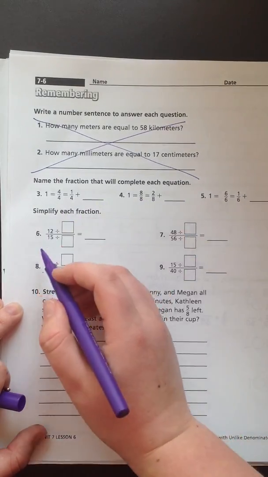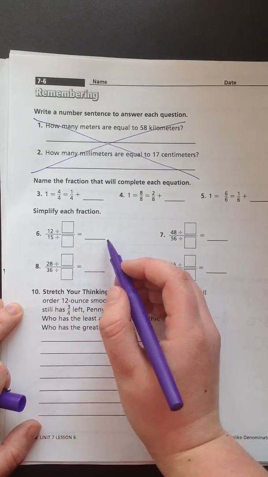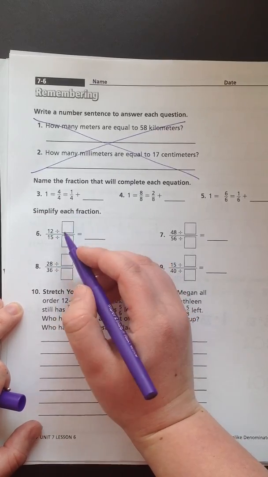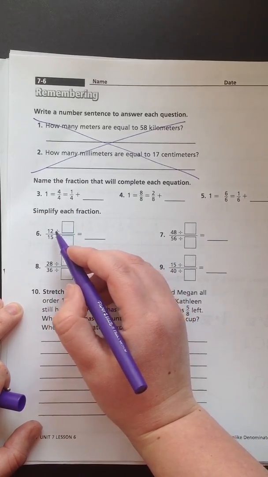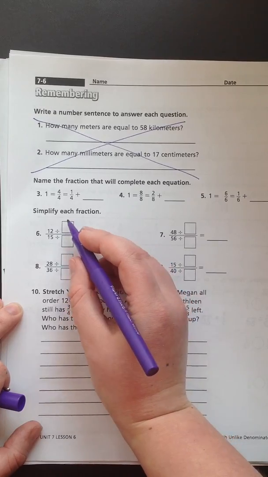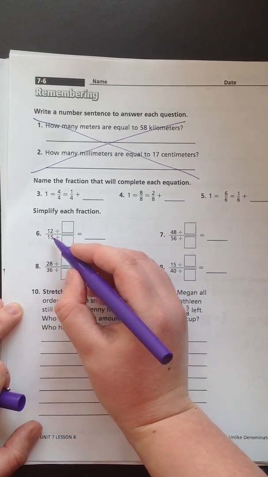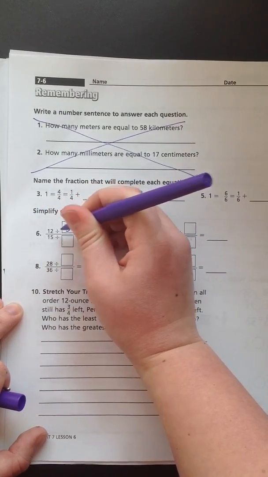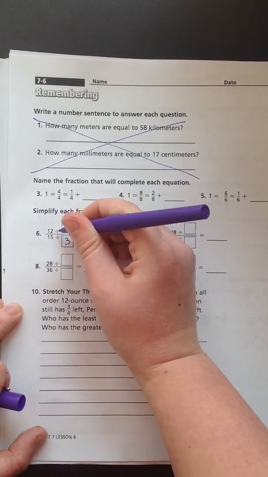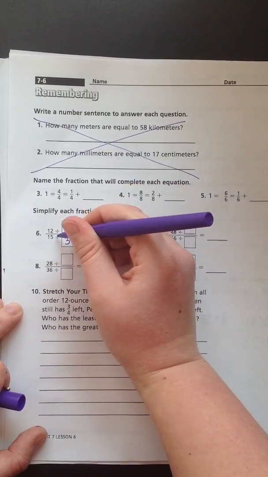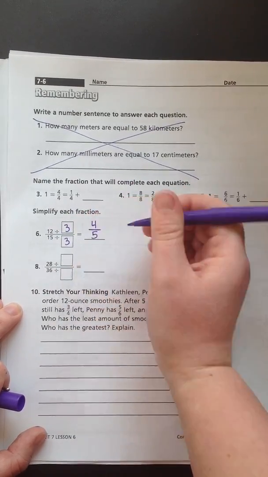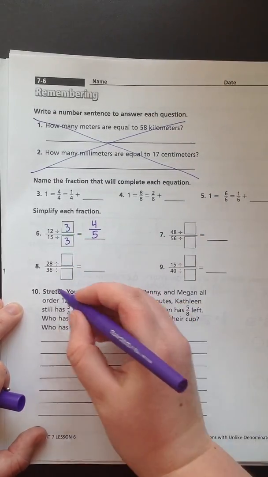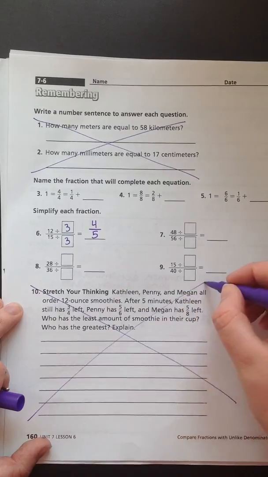Then this is review of what we've learned before. You're coming up with some number that these can both be divided by. I'll do this first one with you. I know that 12 can be divided by 3 and 4, and then 15 can be divided by 3 and 5. So I think I'm going to do 3 for both of them. 12 divided by 3 and 15 divided by 3. 12 divided by 3 is 4, and 15 divided by 3 is 5. So 12/15 is the same thing as 4/5. You're going to do that for those as well. And you get to skip the stretch your thinking.